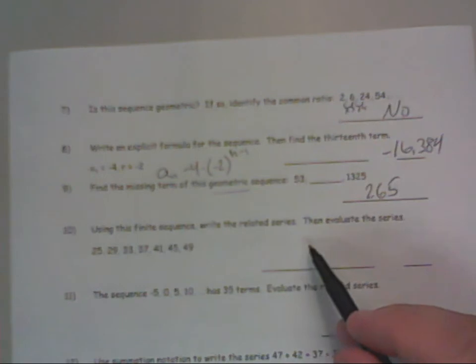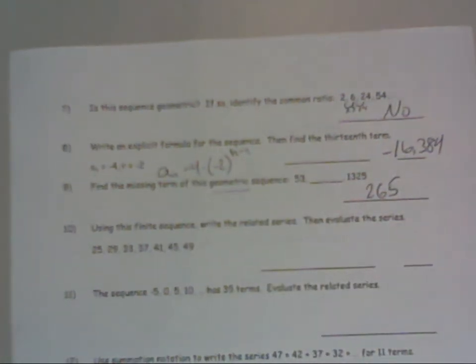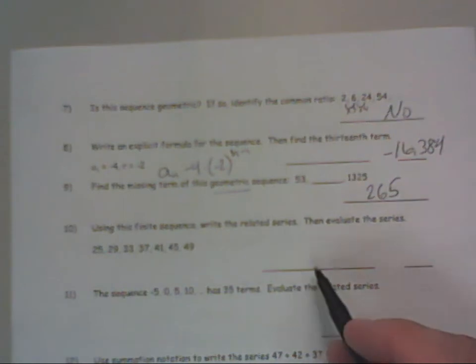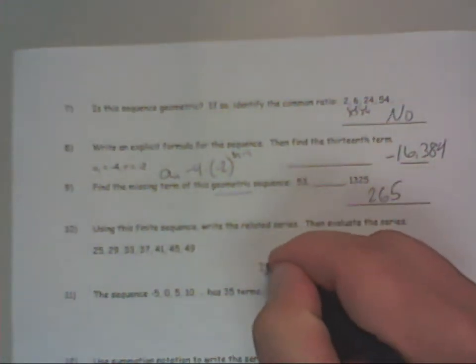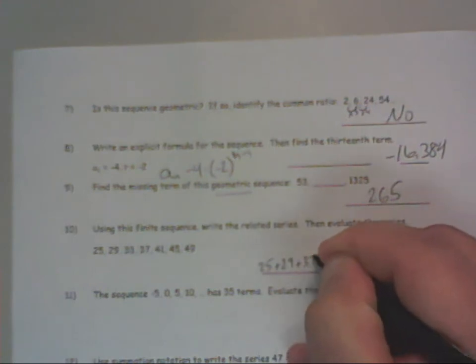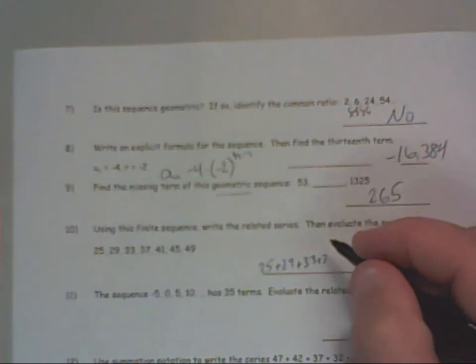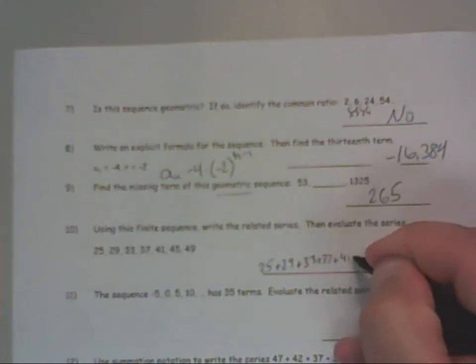Moving on to number 10. Using this finite sequence, write the related series. It was originally 4 points for this whole thing. By the way, everything up until this point has been 4 points per problem. But what I really wanted on this line, and I didn't take off points for this, is 25 plus 29 plus 33. The related series is just the same numbers, basically with just plus signs, like it was on your homework. And so that's what the related series would look like.